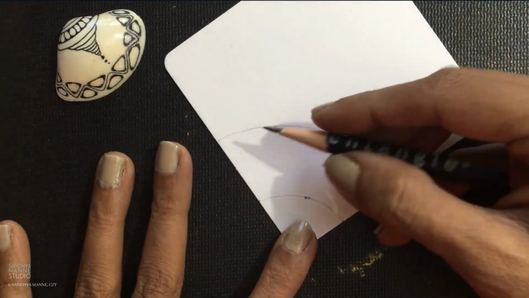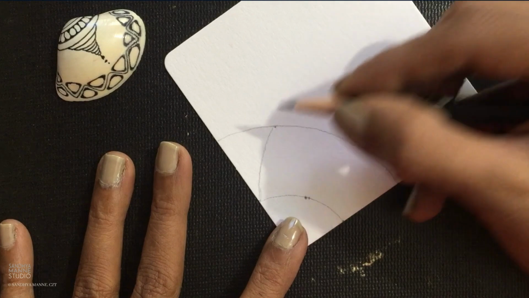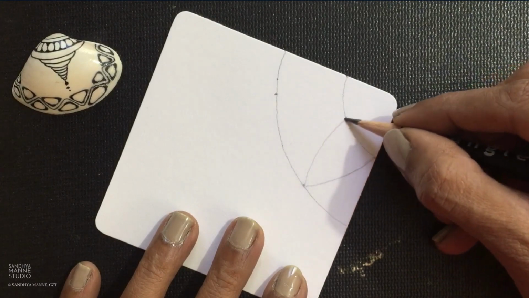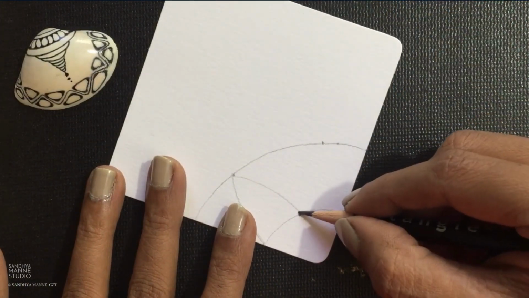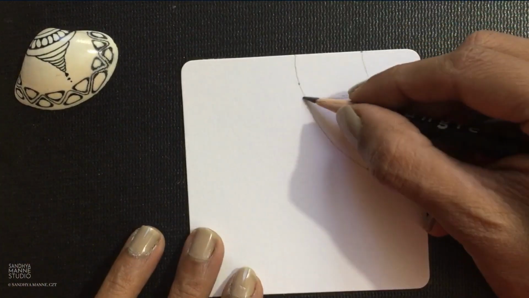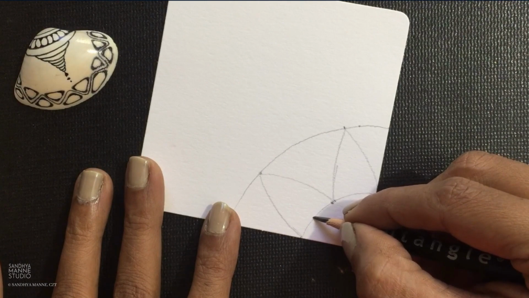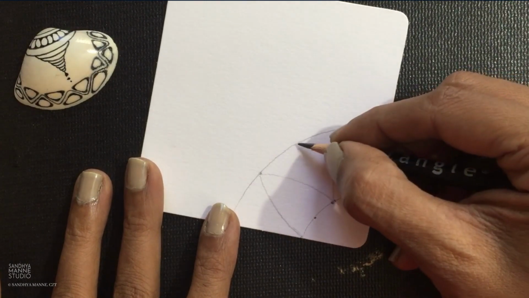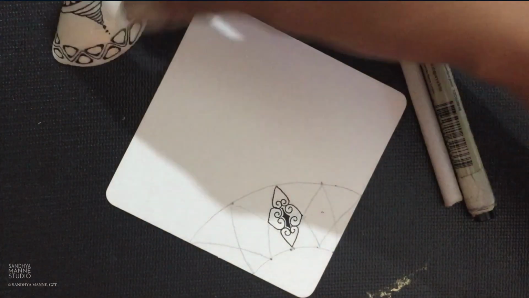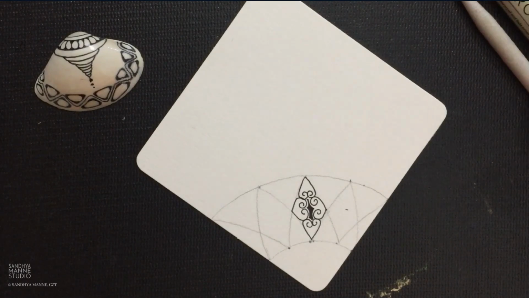Okay, so now instead of making a straight line like that, I'm going to make it slightly curved, not much, and it's going to land on this dot, and then I'm going to pull another line from here. So this is going to connect to that and land here in this corner, right? So now I'm going to make a dot here in the center and here in the center. Okay, so I forgot to press record when I did this, so I'm going to do this again.